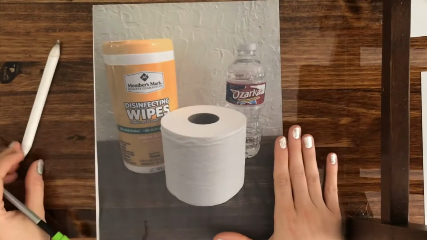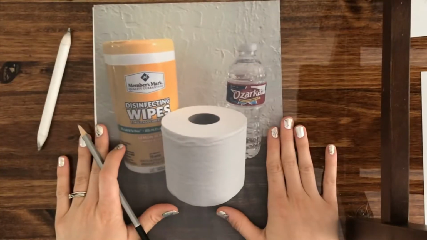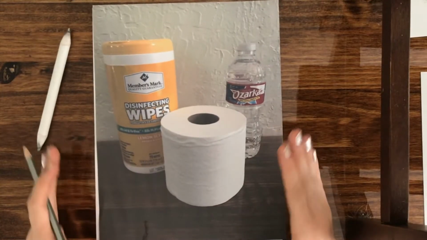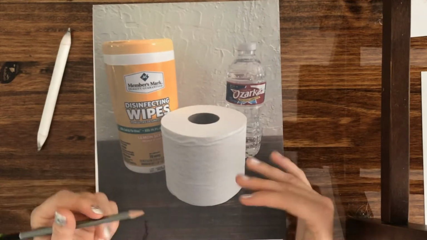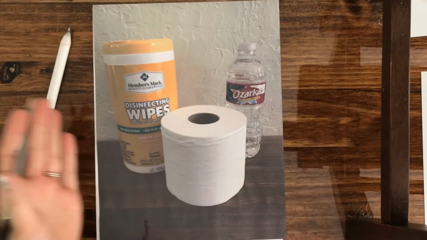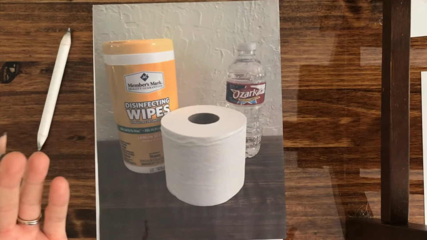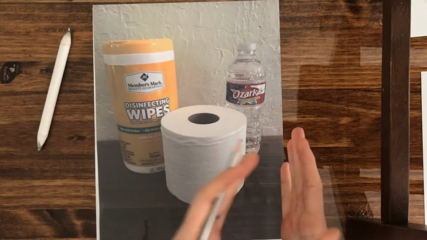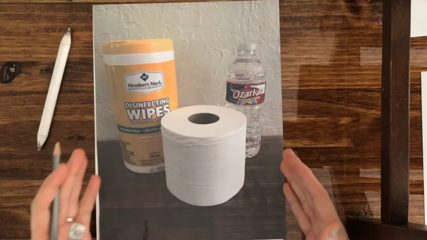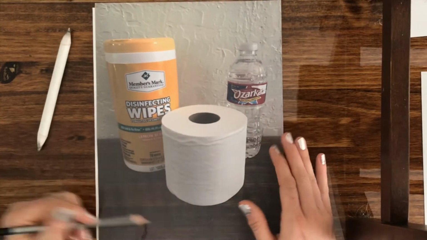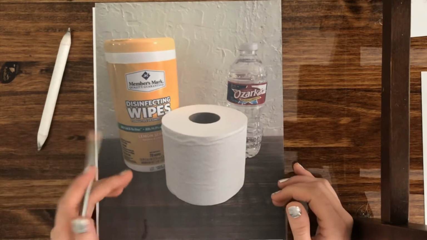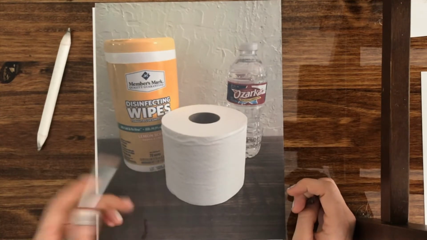to do a still life. And this one is going to be sort of like an art journal entry on what's going on in the world today. Your still life might be different than mine. You may want to put in a book, or you may want to put in some artwork that you've been working on, or you can add anything to it to represent what you're going through in this time. I just picked the typical things that represent our country and COVID-19 right now.